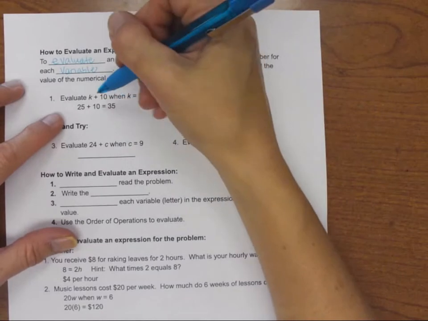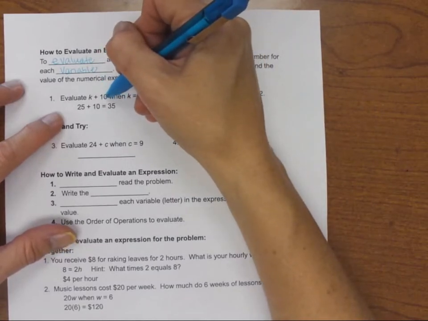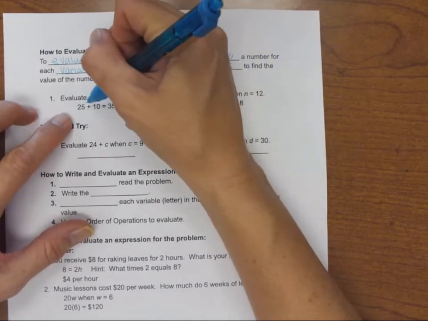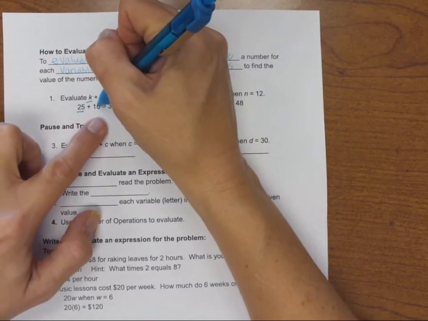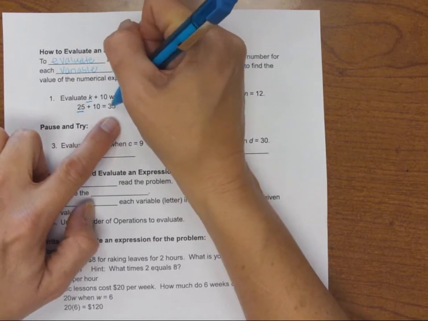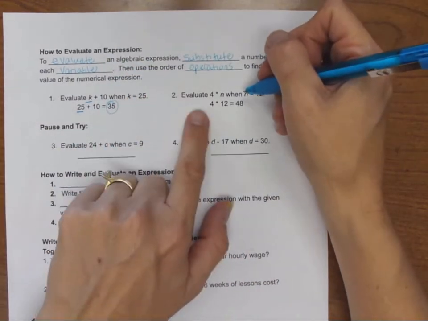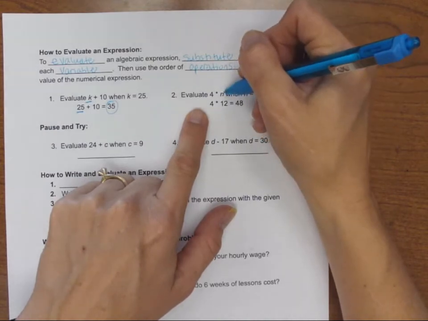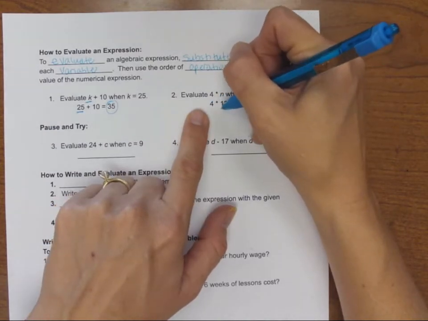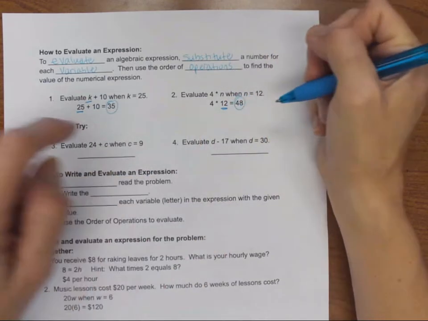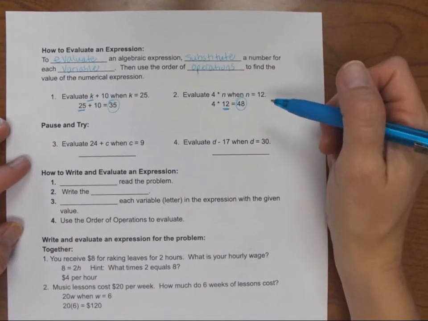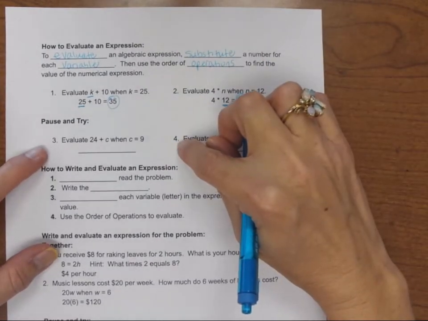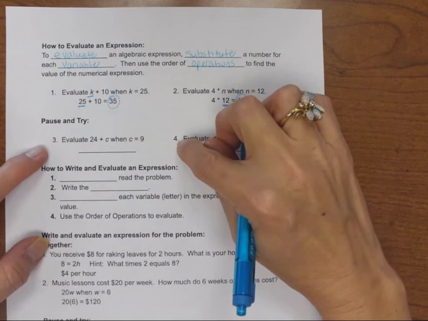So an example is if it says k plus 10, if you want to evaluate it or find the answer, it tells you that k is 25. So now instead of putting k, you're putting 25. 25 plus 10 is 35. We just evaluated it. We just found the answer. Okay, evaluate 4 times n when n equals 12. So now instead of 4 times n, we write 4 times 12, which we know to be 48. We evaluated it. Once again, you're going to pause your video for just a minute and try 3 and 4, and then you're going to unpause it and come back on.